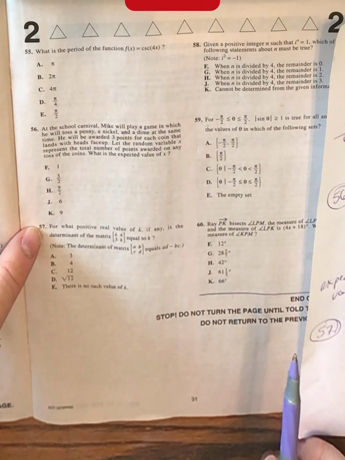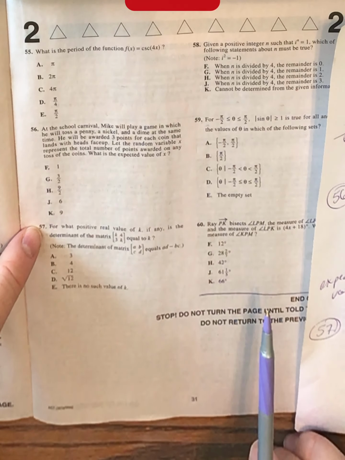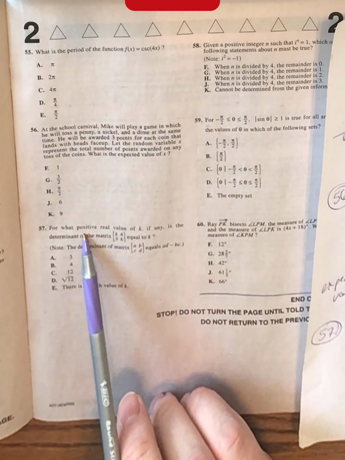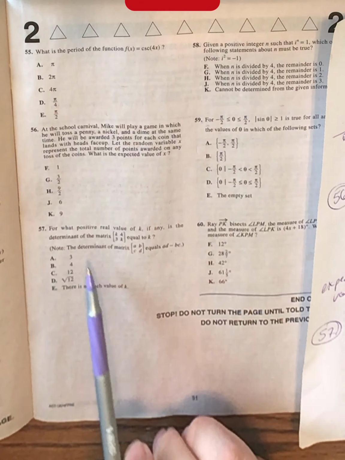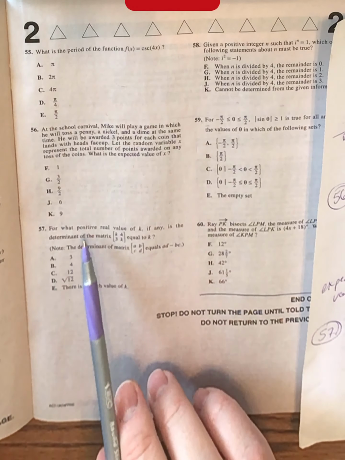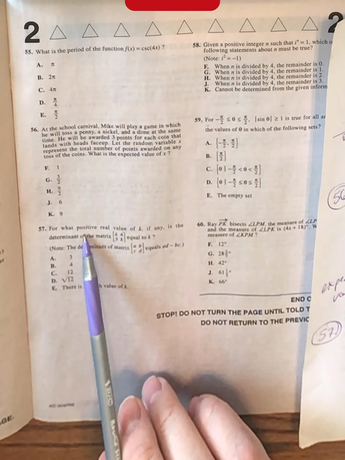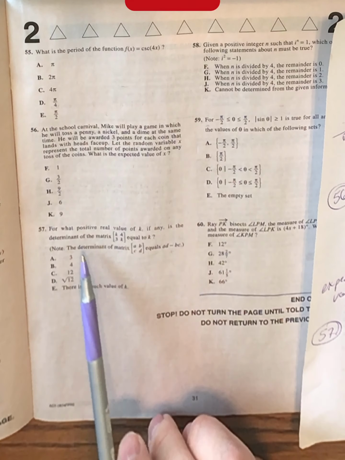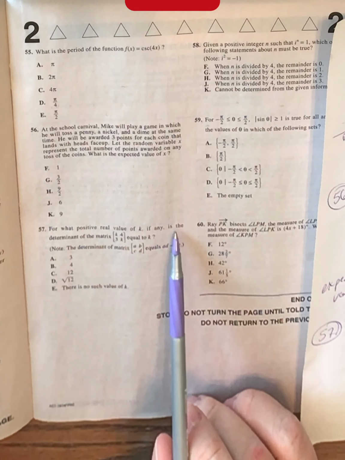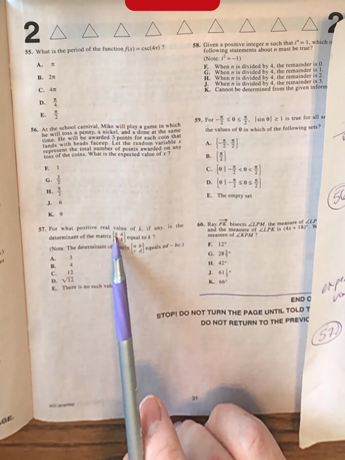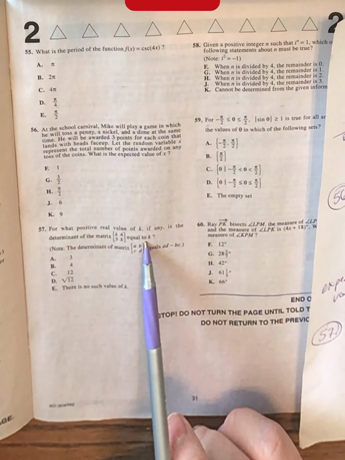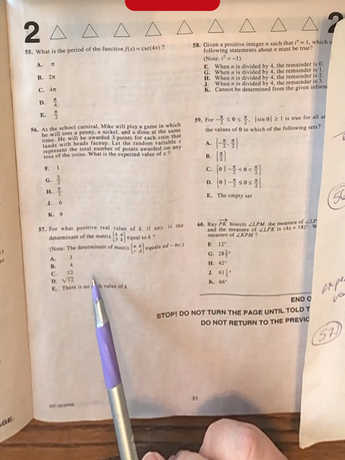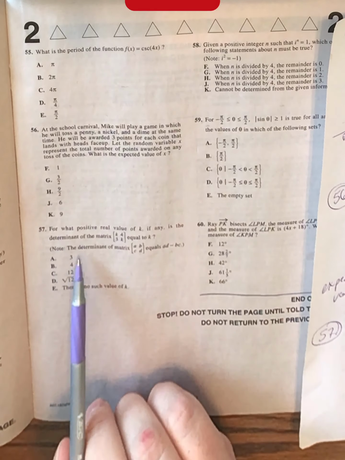I used to call these undefined term problems, rather. They would use a word in the problem and then make a note or another sentence that would define one of the words from the previous sentence. And you might know this word if you've had enough advanced math, but they're just choosing to throw it in. For what positive real value of k, if any, is the determinant of the matrix k 4 3 k equal to k? So if you've not done matrix math at all in Algebra 2 or Pre-Cal, you have no clue what's going on, but they at least give you a shot.